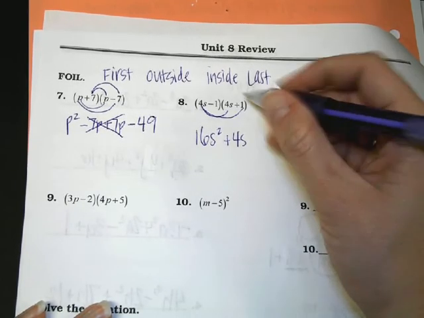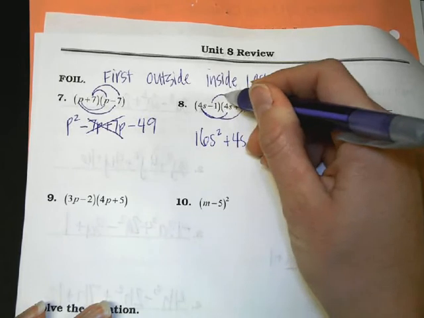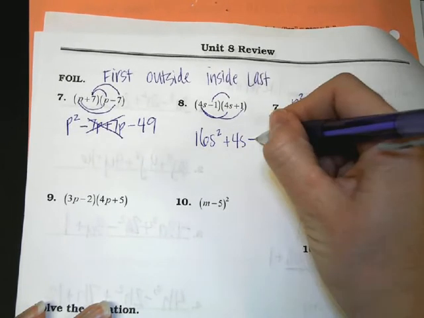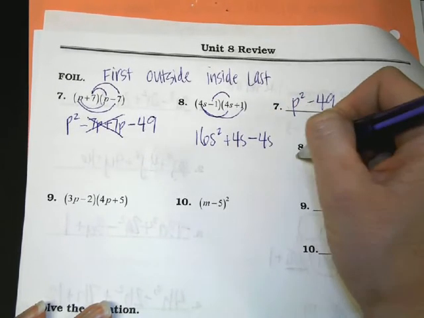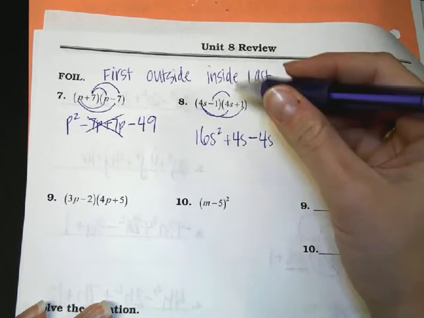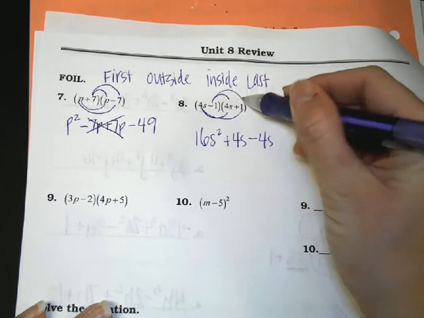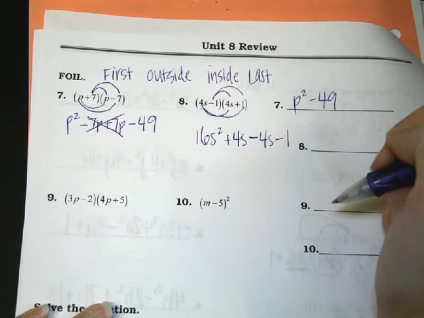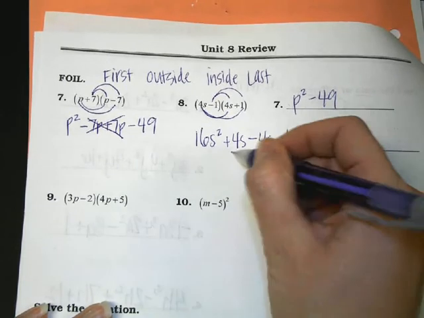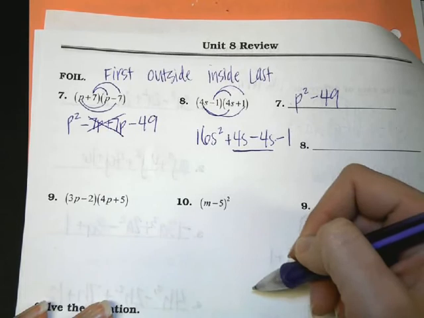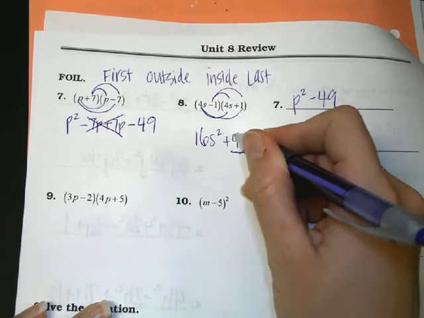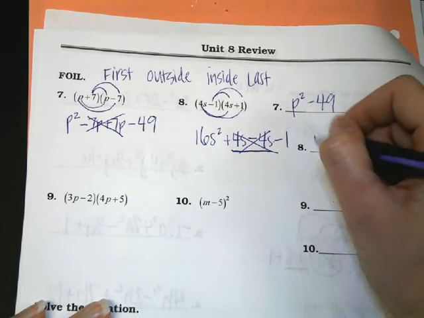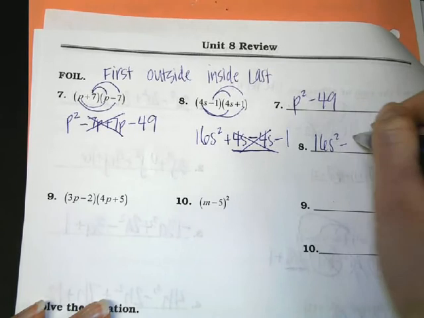Inside times the inside is negative 1 times 4s, which would give me a negative 4s. Last times the last, negative 1 times positive 1 is a negative 1. I combine like terms, so I've got regular s's here. Plus 4 minus 4 cancels to 0. So you get 16s squared minus 1.